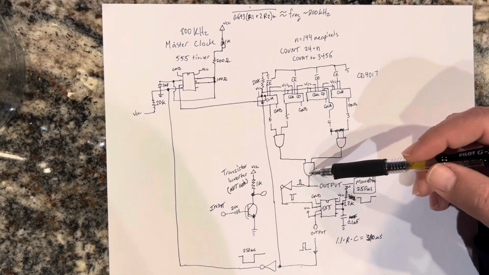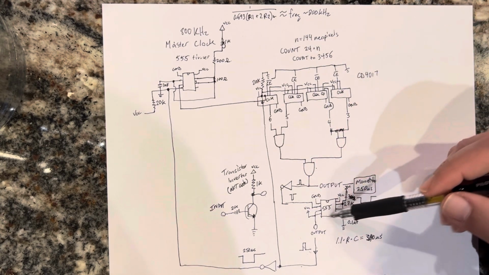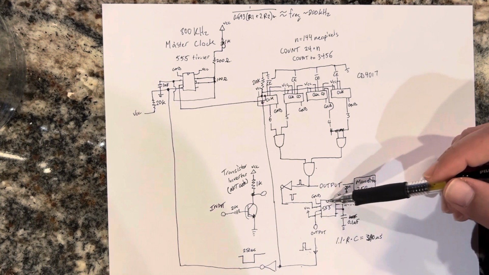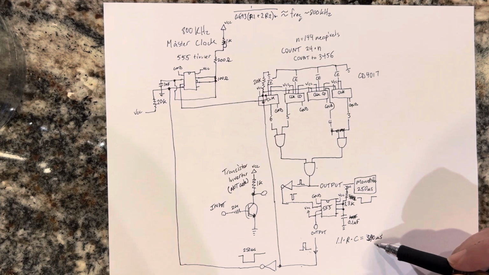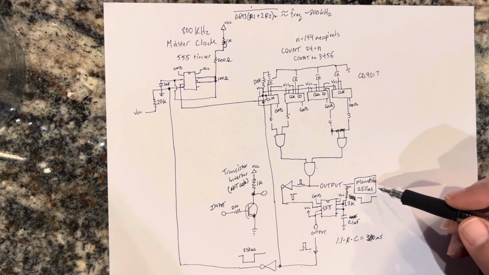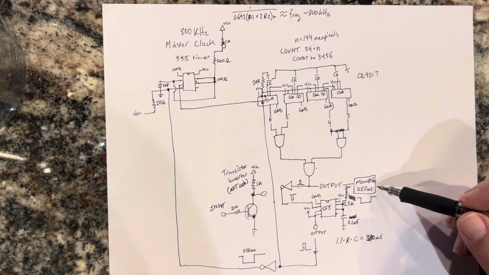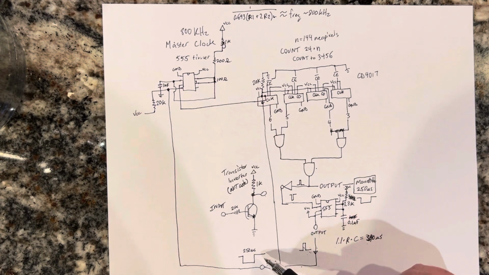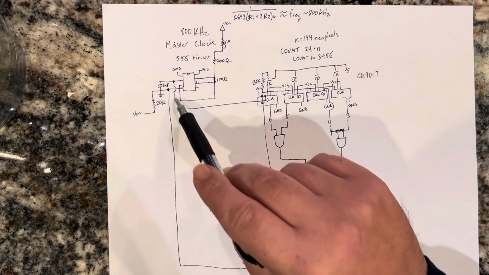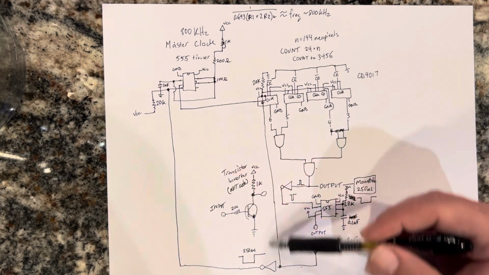And through a series of AND gates, they trigger a monostable 555 timer that puts out a 340 microsecond, has to be at least 250 microsecond, low pulse. Well, it's a high pulse that's inverted into a low pulse, and that stops the clock. It also resets the counters.